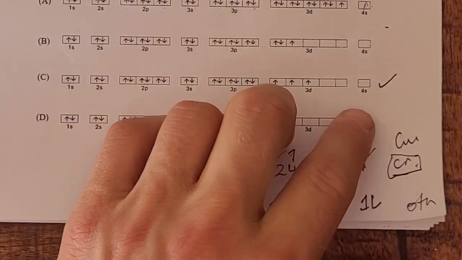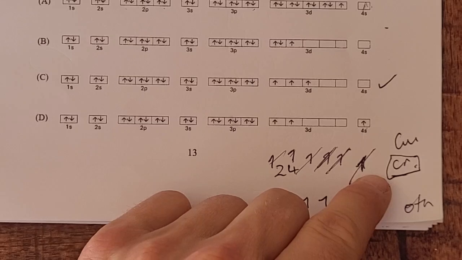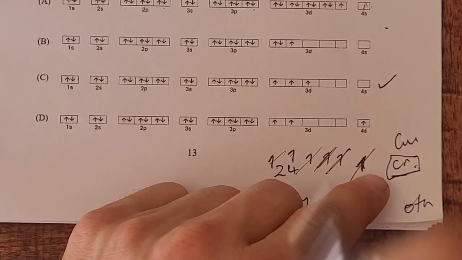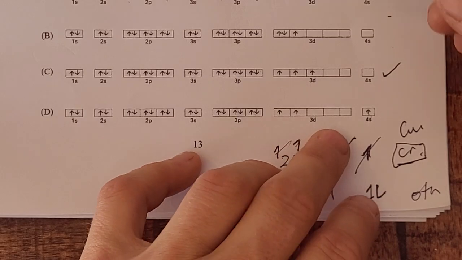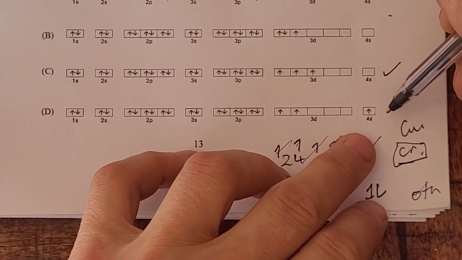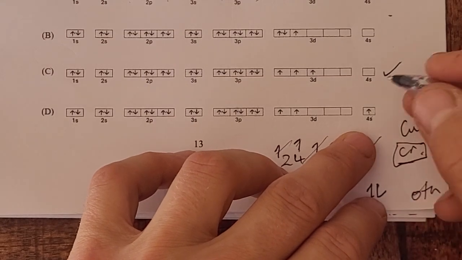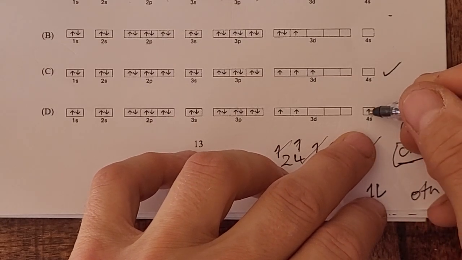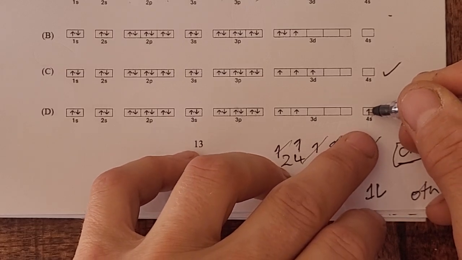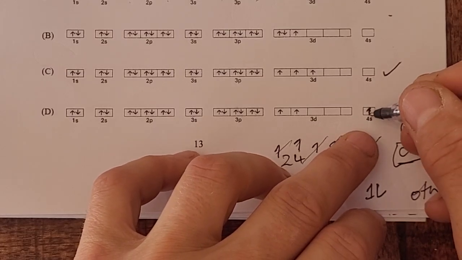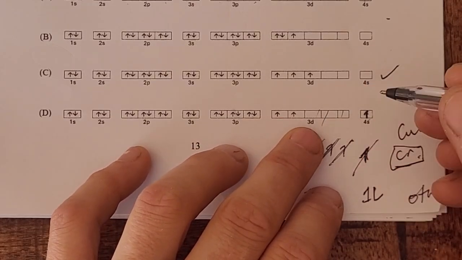Now we went over the exceptions in class, and I think this is a bit rough. To me, if you did this one, that shows me that you know the exception rule. You've been able to demonstrate that you know the exception, and then you've taken off 3 from here.